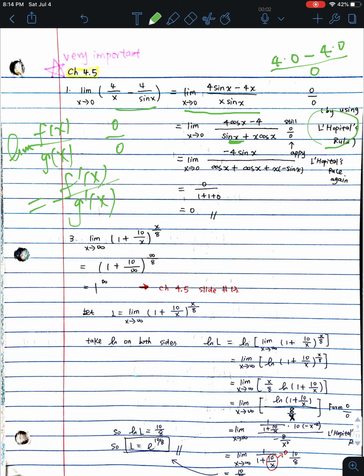The first derivative of sine x is cosine x. For the second part, plus x times cosine x, we should use the product rule. For a times b, the derivative is the derivative of the first, keep the second the same, plus keep the first the same, take the derivative of the second.